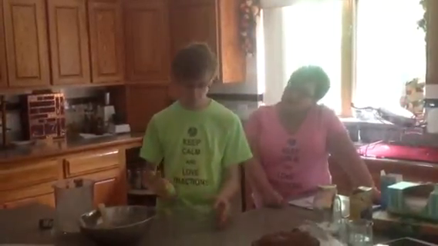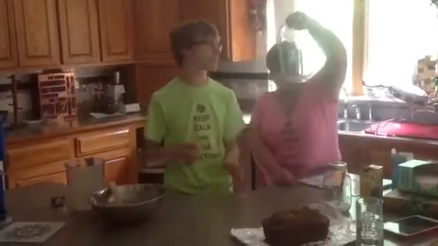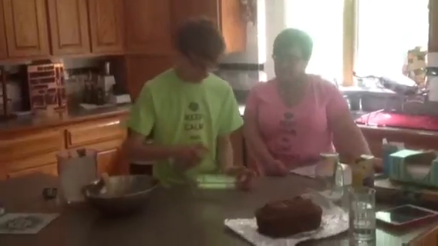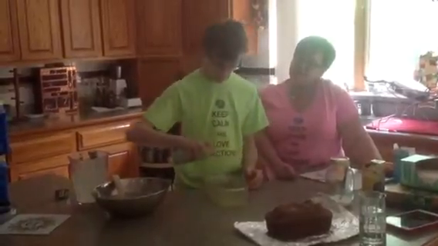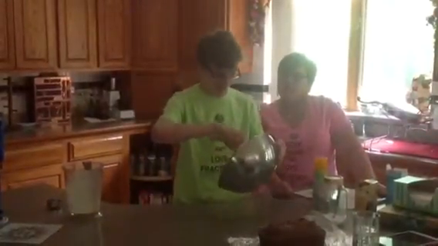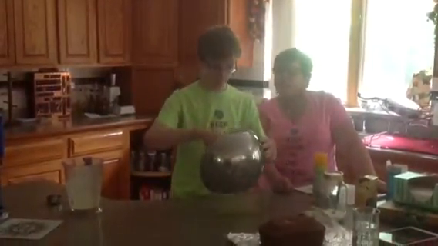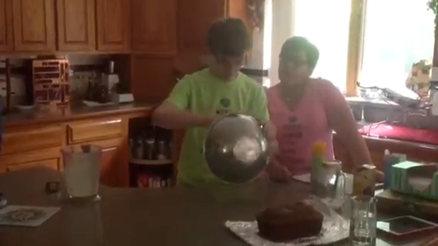It all mixed together. We're going to spray our loaf pan. And a loaf pan looks like this. It looks like a little loaf of bread. You want to spray it well so the bread as it cooks doesn't stick to the sides and you can get it out more easily. We're going to pour our batter from the big bowl into the loaf pan.